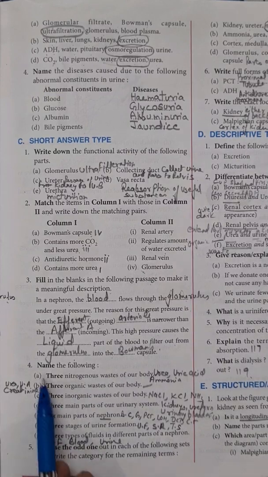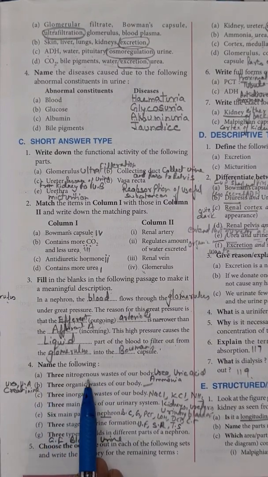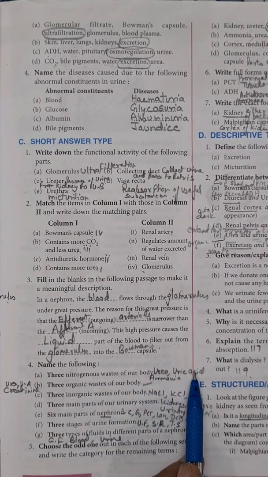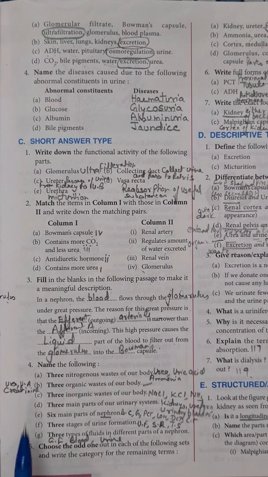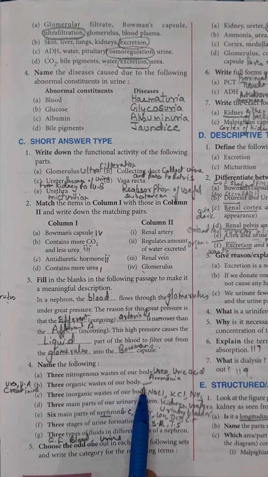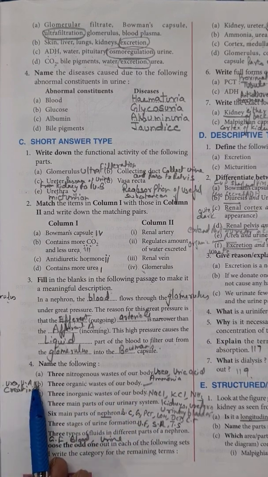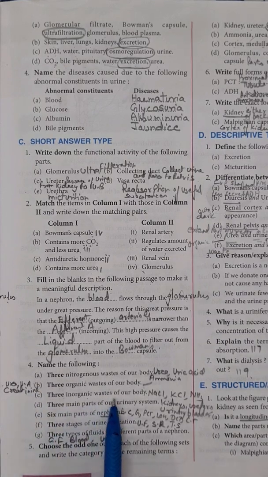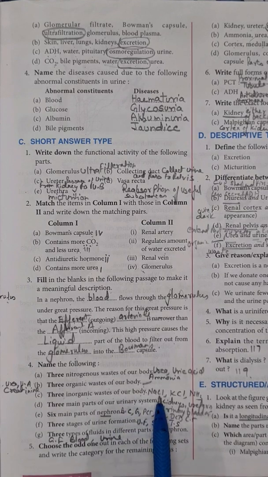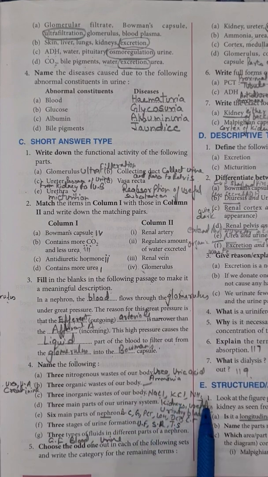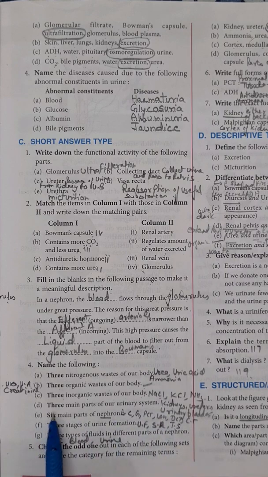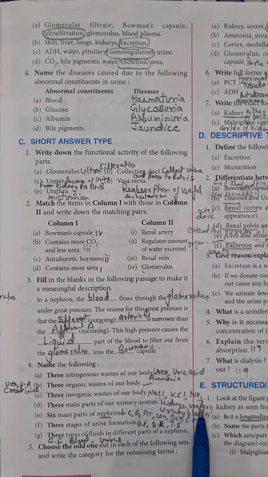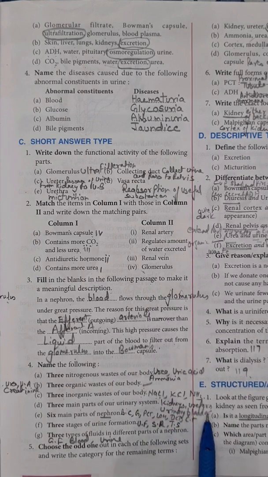Now next, name the following 3 nitrogenous wastes of our body: urea, uric acid, ammonia. Now 3 organic wastes of our body: urea, uric acid, creatinine. Now 3 inorganic wastes of our body: sodium chloride, potassium chloride, ammonia. Now next, three main parts of our urinary system: kidney, ureter, urinary bladder.